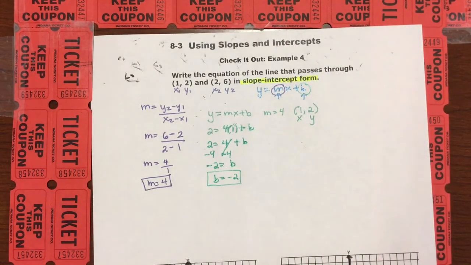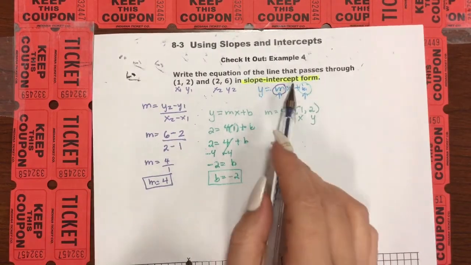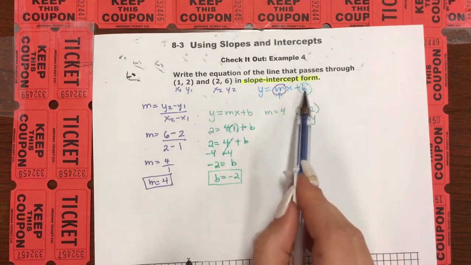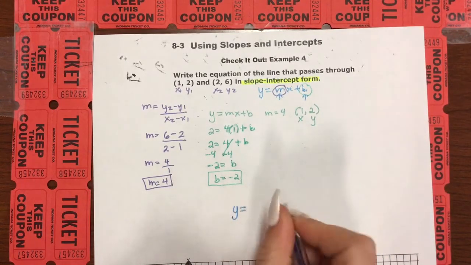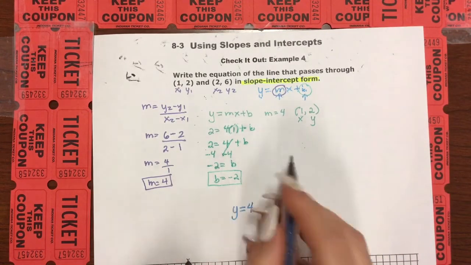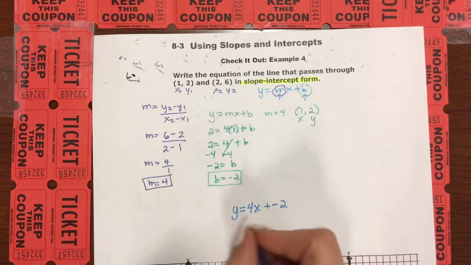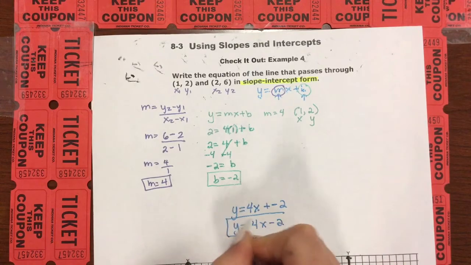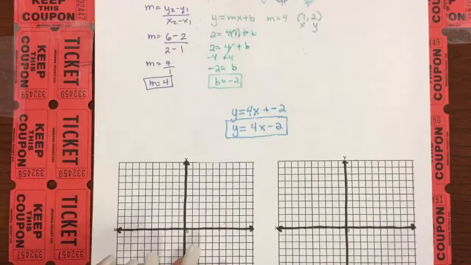Perfect. Now we can write our equation since we know our slope and our y-intercept in slope-intercept form. This is called slope-intercept form because you need to know the slope and the intercept to be able to write the equation. So y equals, the slope is 4, mx plus b, and b is negative 2. I could write it like this, or 4x minus 2, which is really how I would write it. So there you go. Let's graph this.